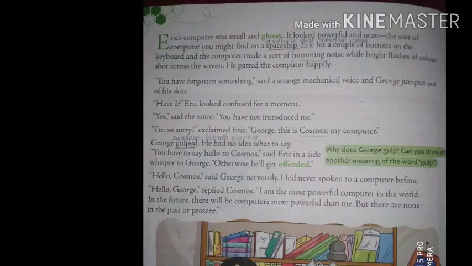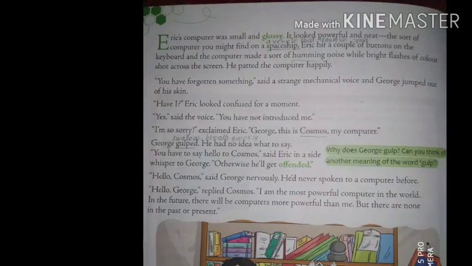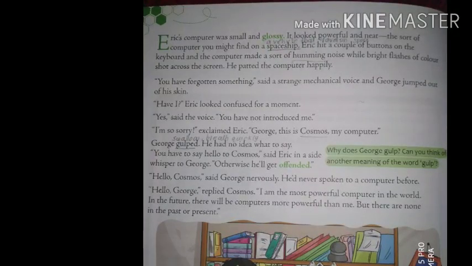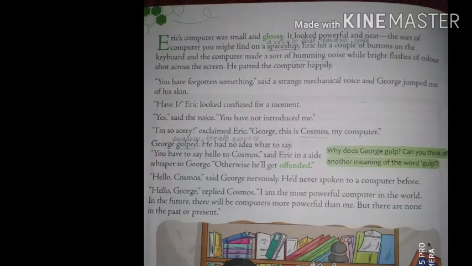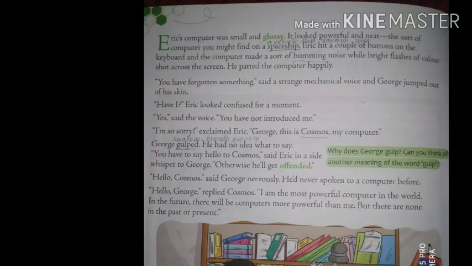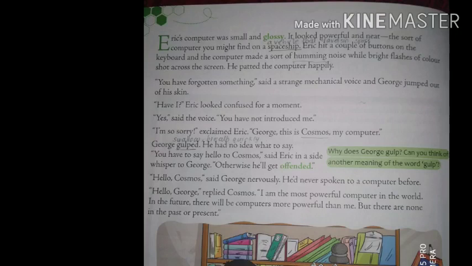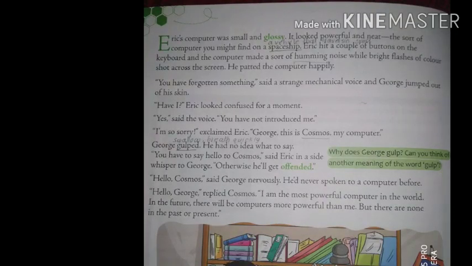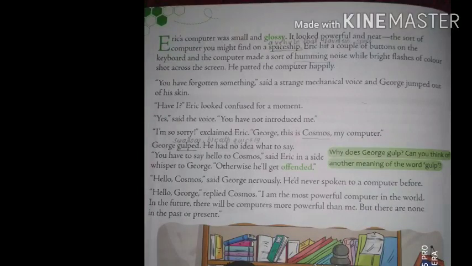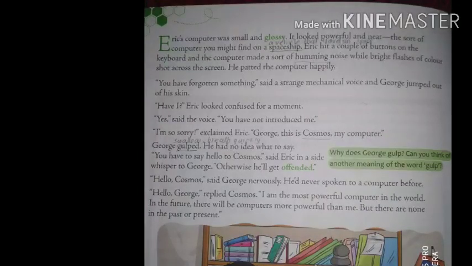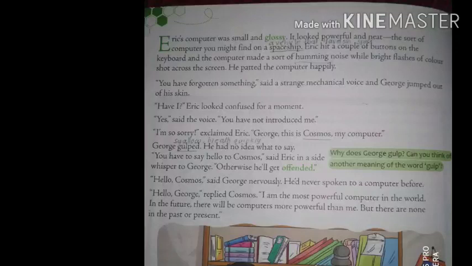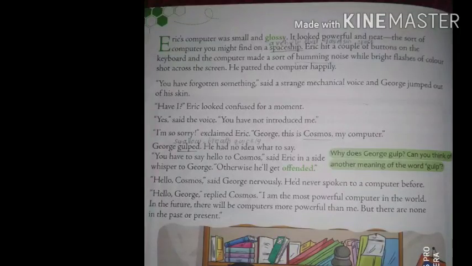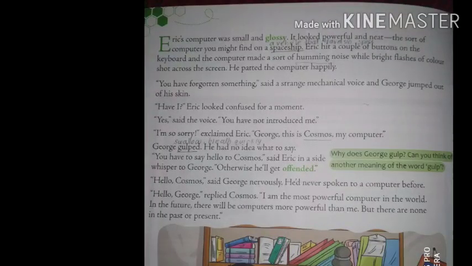Hello, Cosmos, said George nervously. He had never spoken to a computer before. First time George is speaking to a computer. Actually, it is like a robot itself. Hello, George, replied Cosmos. I am the most powerful computer in the world. In the future, there will be computers more powerful than me, but there are none in the past or present.